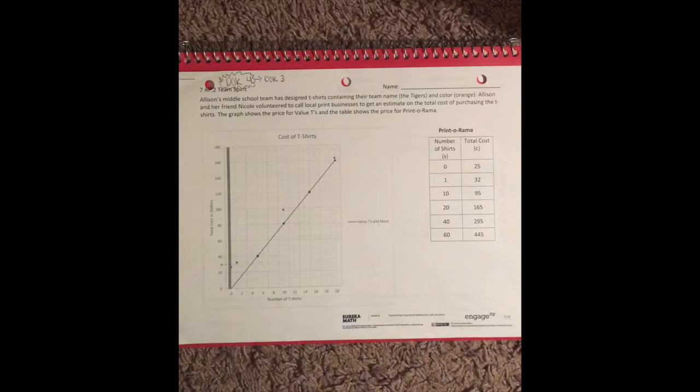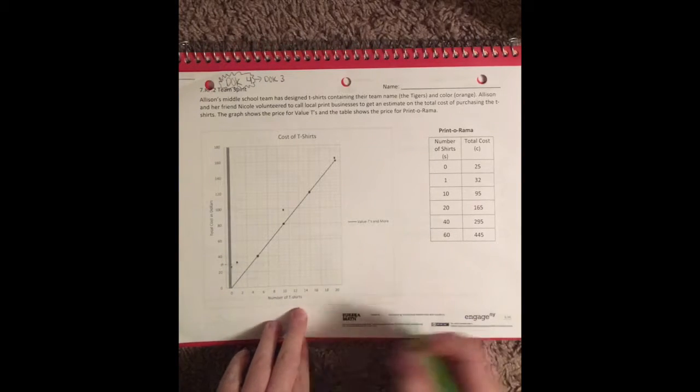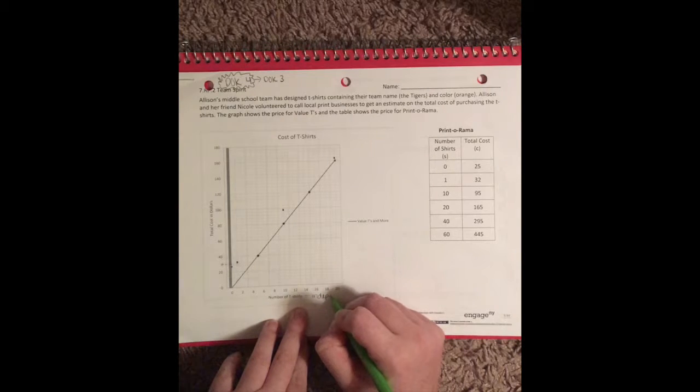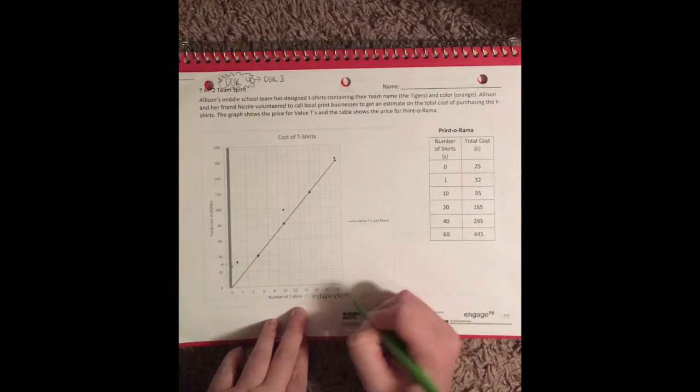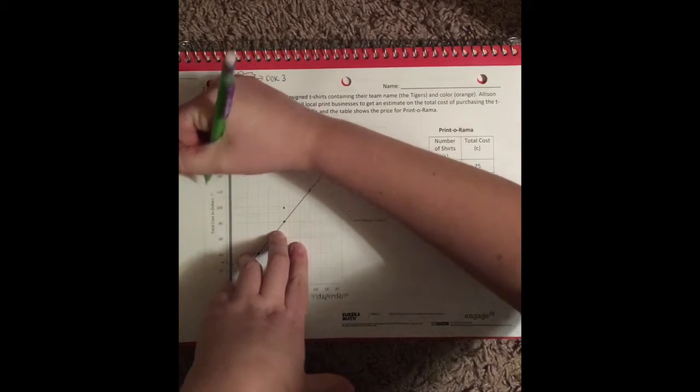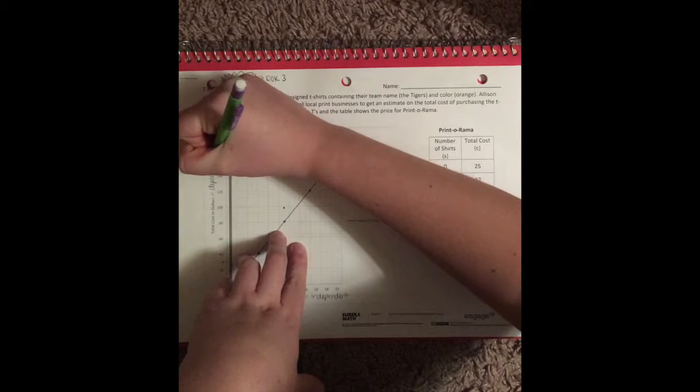The example I'm going to show you is from an assessment from my 7th grade math class. The students had to be able to read this graph and look at the table to determine if the relationships are proportional. So on this assessment, they had to look at this graph and understand exactly what it means. On a graph, the x-axis is always the independent variable, which is what you're manipulating in the situation, and the y-axis is always the dependent variable.